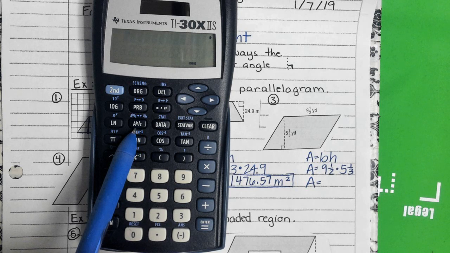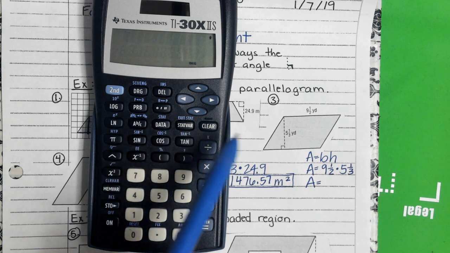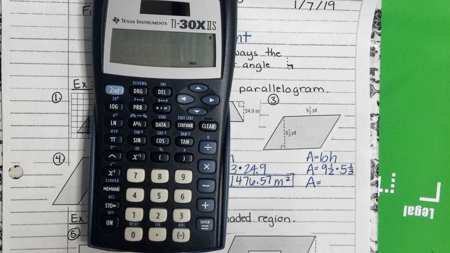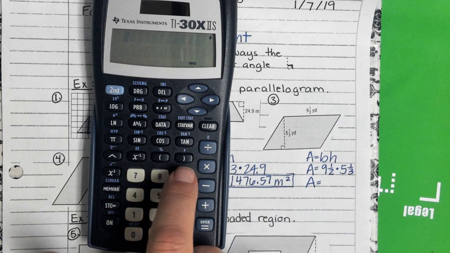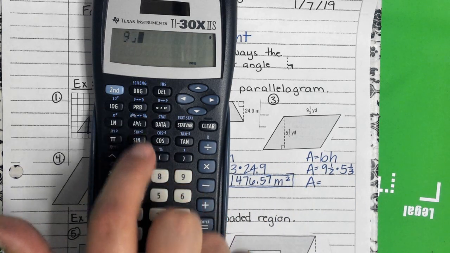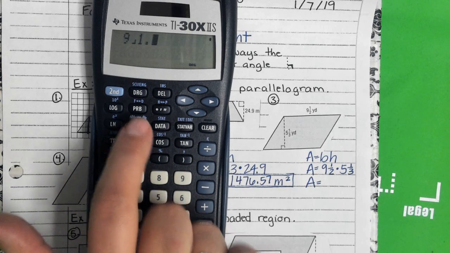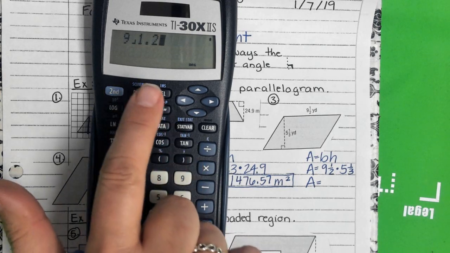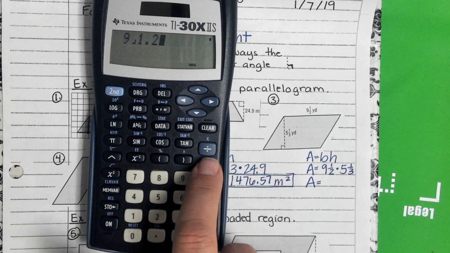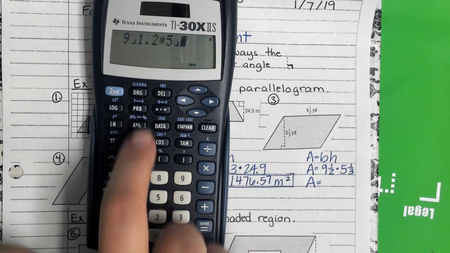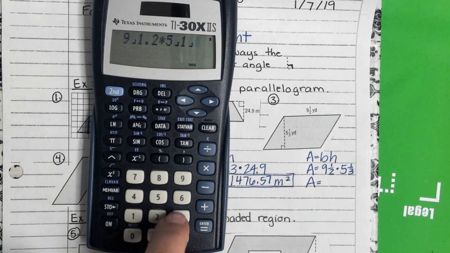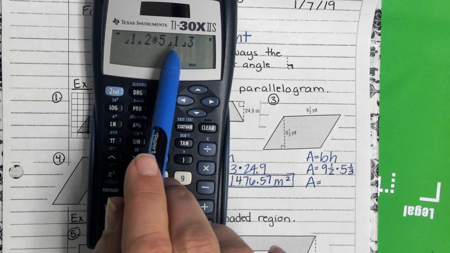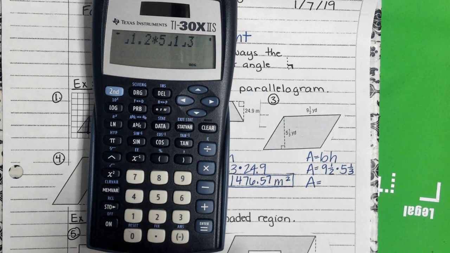You will use this for everything fractions. Okay? So if I want to put this number in as a mixed number, I'm going to do 9 fraction button 1 fraction button 2. That represents 9 1/2, times 5 fraction button 1 fraction button 3. These little things in between mean they're part of a fraction.